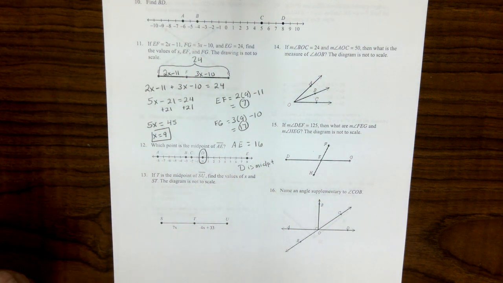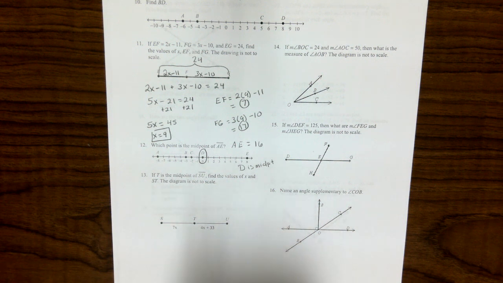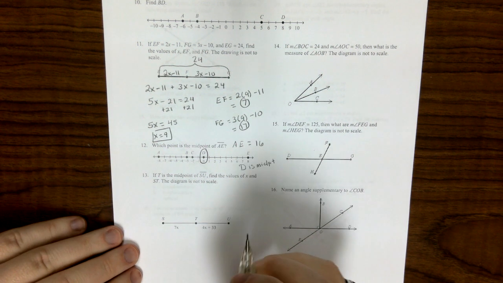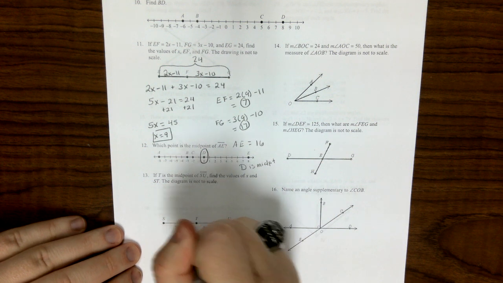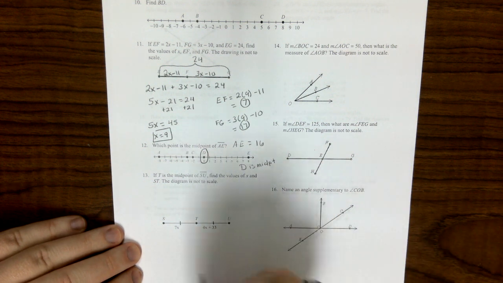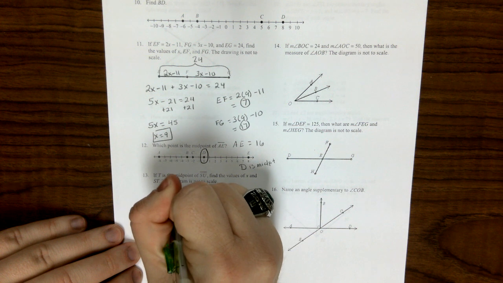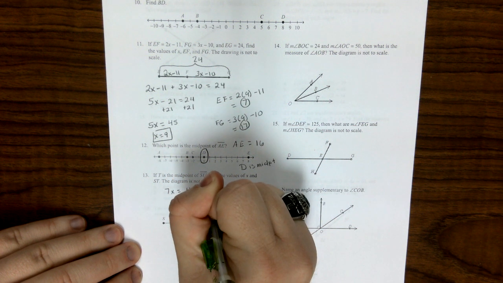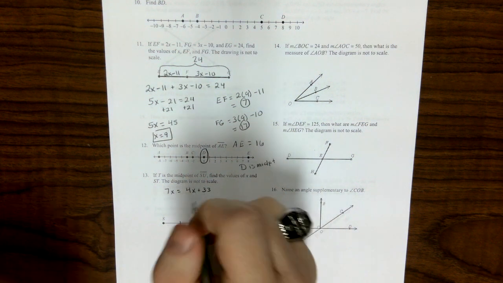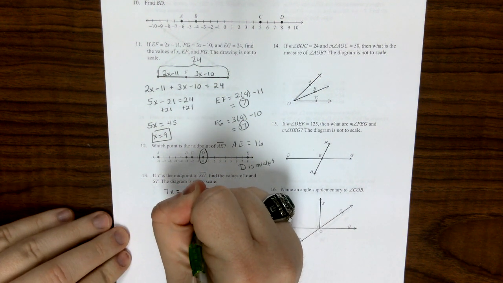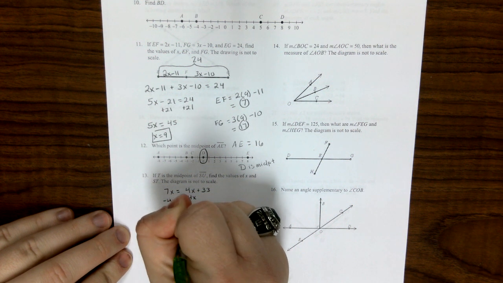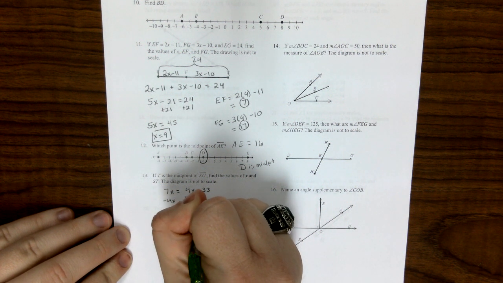Number 13, if T is the midpoint of SU, find the values of X and ST. So midpoint, remember, is in the middle and it cuts each piece in half. So we're going to set both pieces equal to each other. Now we'll subtract 4x. 3x equals 33.